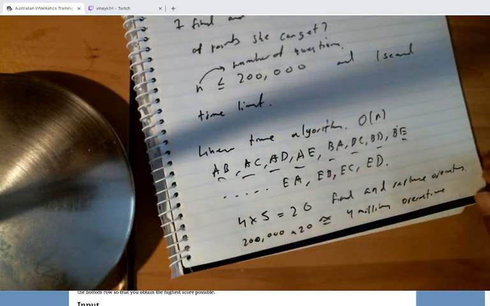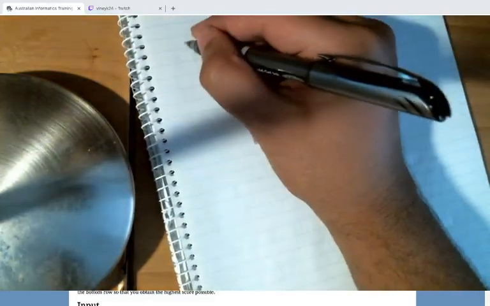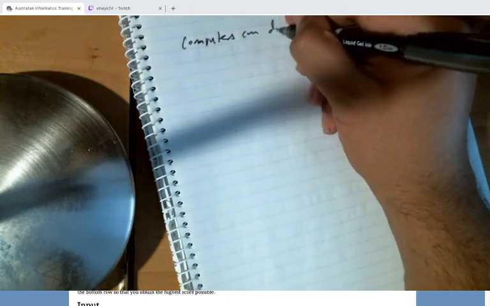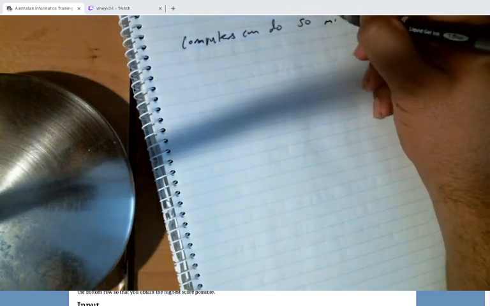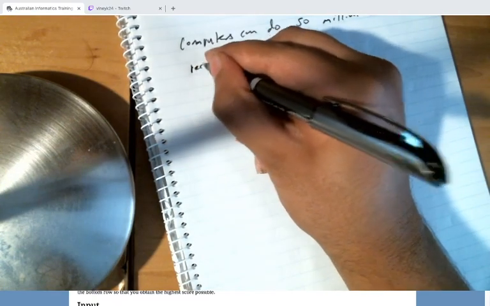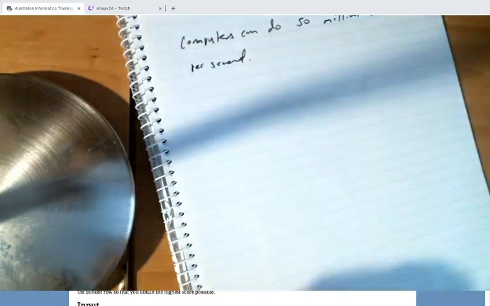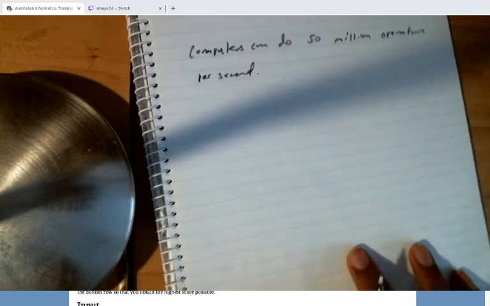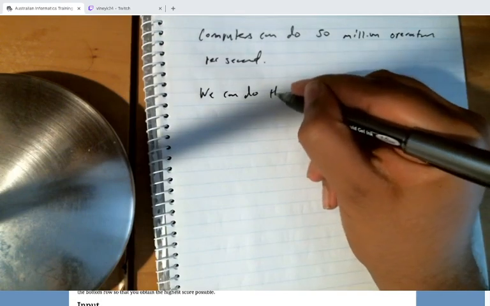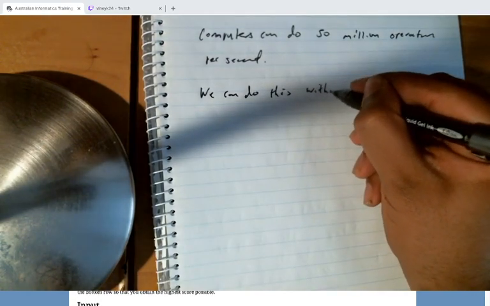And we said earlier, I think this is in workshop 2, that computers can do 50 million operations per second. And this will fit well within the time limit, right? So we can do this. We can do this within 1 second.